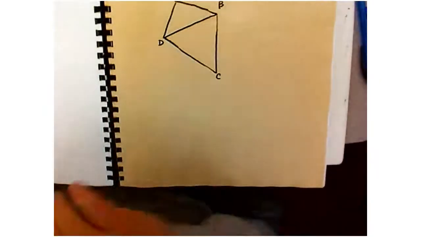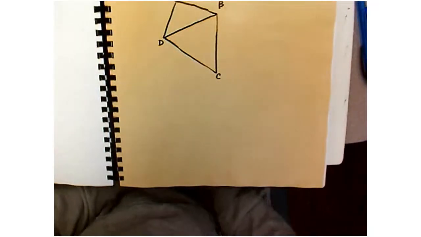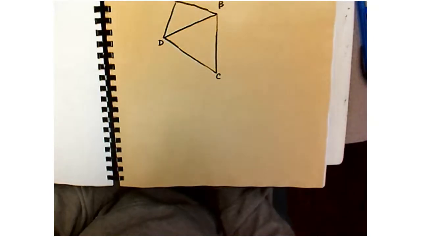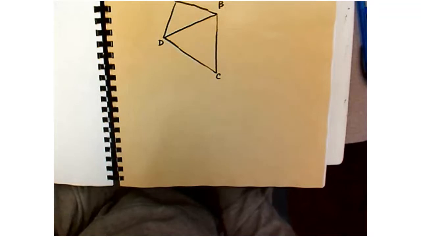So are you seeing a pattern? If it's 4-sided, we have 2 triangles. If it's 5-sided, we have 3 triangles. If it's 6-sided, we have 4 triangles. If it's 7-sided, we have 5 triangles. If it's 8-sided, we have 6 triangles. If it's 9-sided, we have 7. What's the difference between the sides and the triangles? What does difference mean? What is the difference between the sides and the number of triangles?